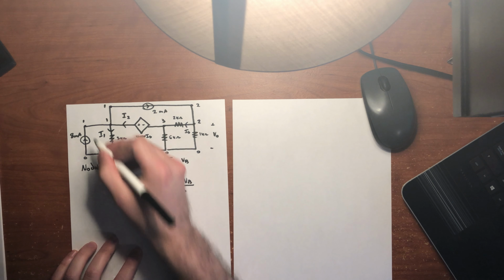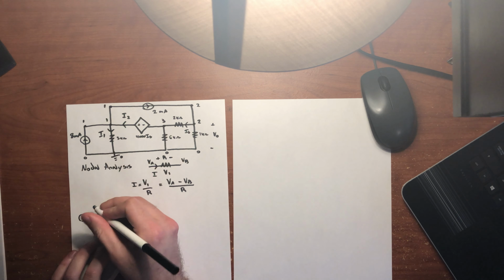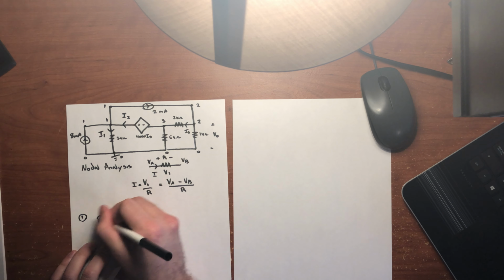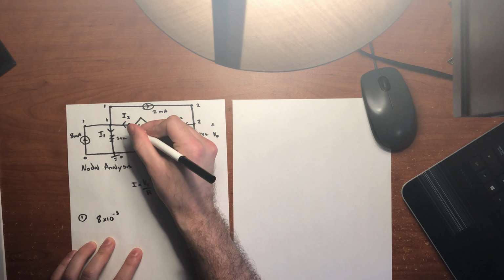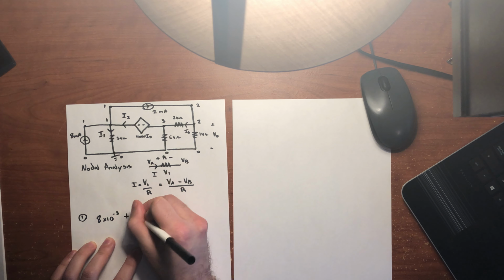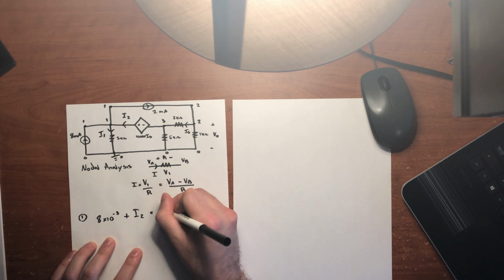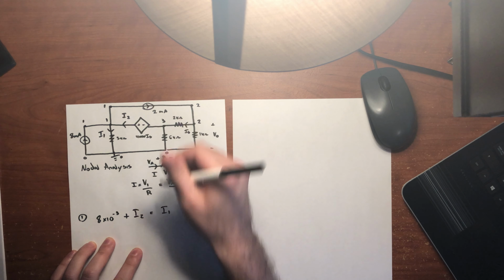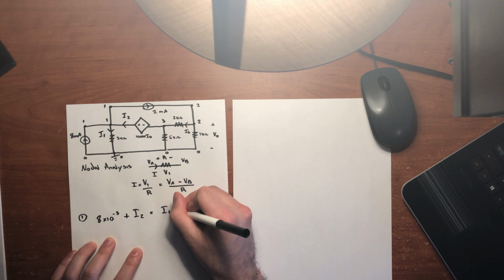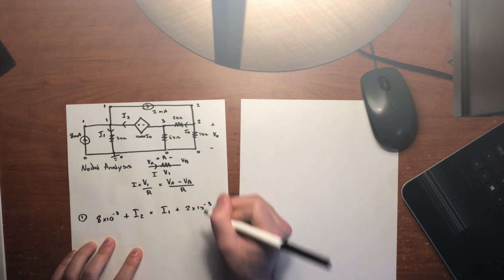So by performing KCL in node 1, we'll say the current going in, say 8 milliamps, plus I2 equals the current leaving, which is I1, and 2 milliamps is leaving too. Plus 2 times 10 to the negative 3.